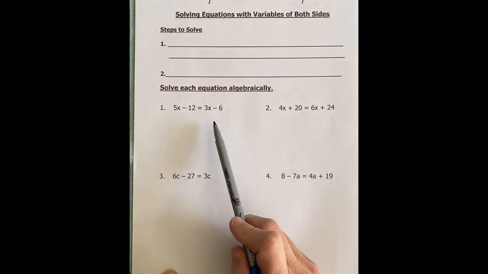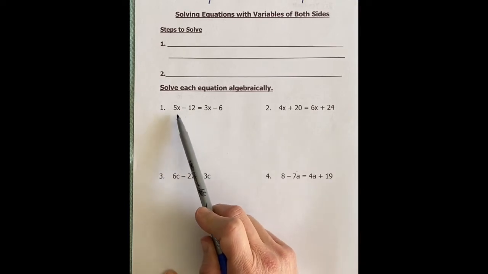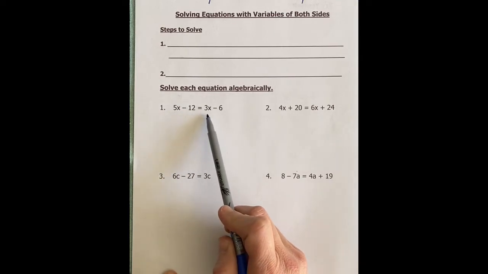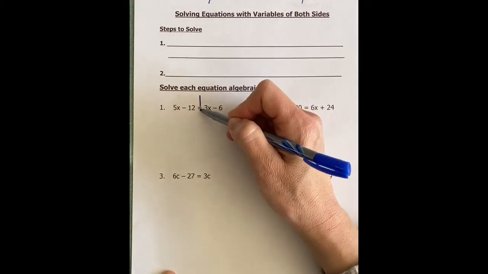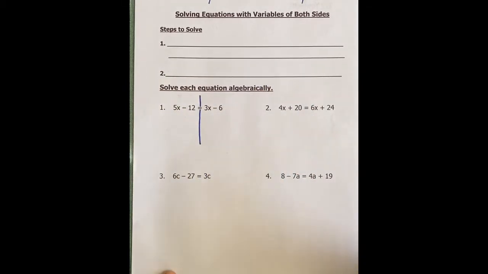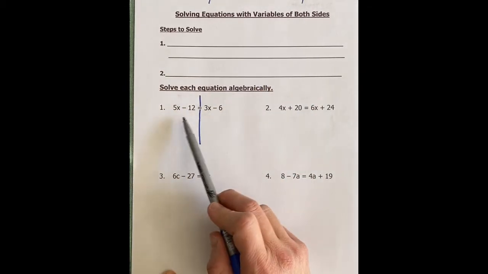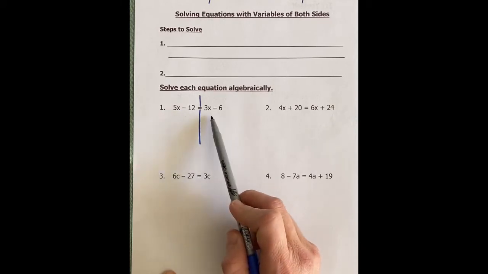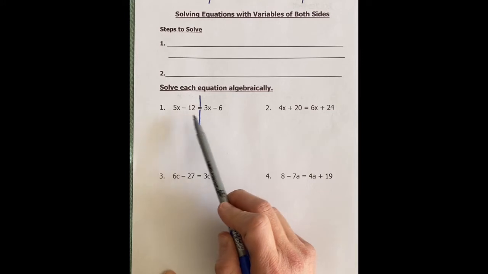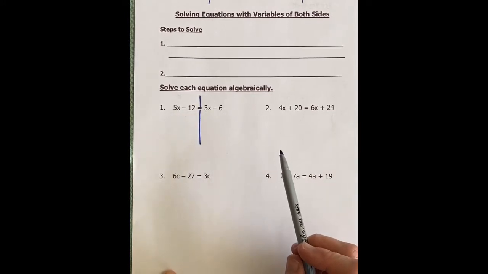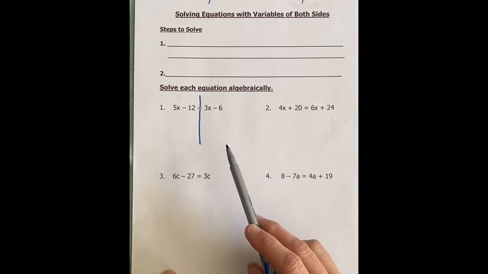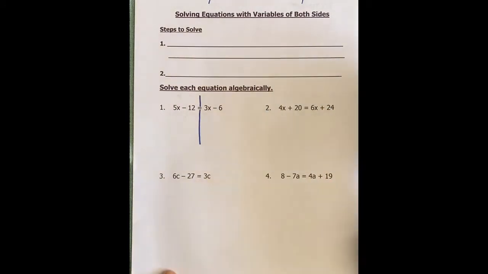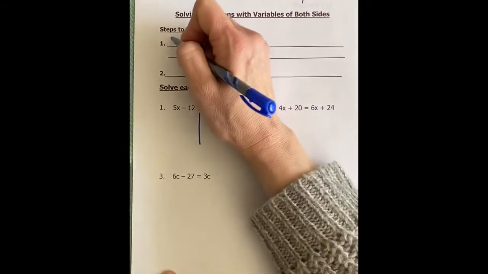So let's take a look at question number 1 before I start having you write down the steps. So we have the equation 5x minus 12 is equal to 3x minus 6. So remember, your equal sign separates your left side from your right side. So in this equation, you will notice that we have 5x on the left side and 3x on the right side. We can't have variables on both sides. We need to have them all on one side. So what we're going to do is eliminate the variable from one side by doing inverse operations. That's going to be our first step.